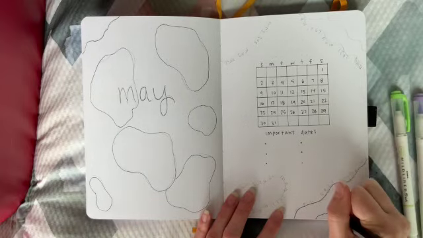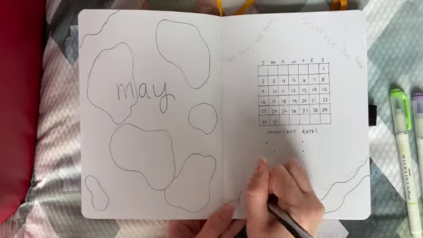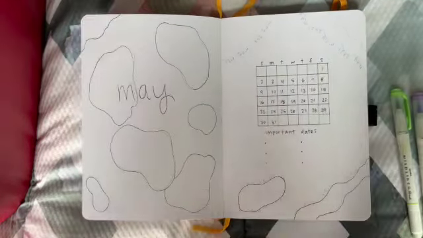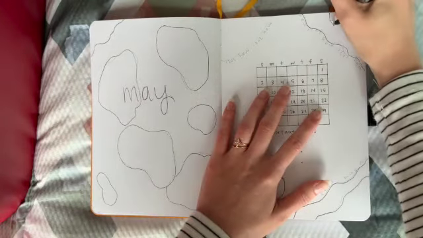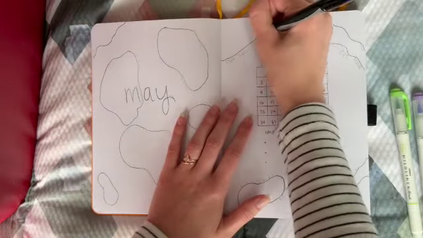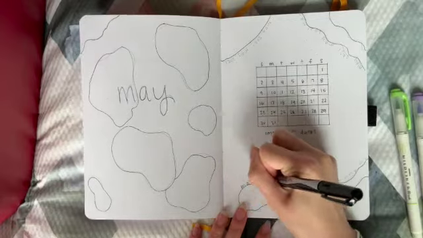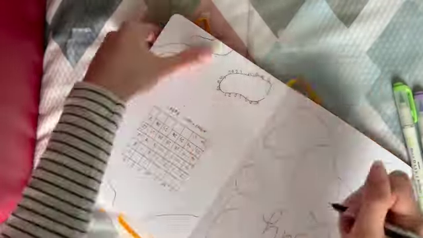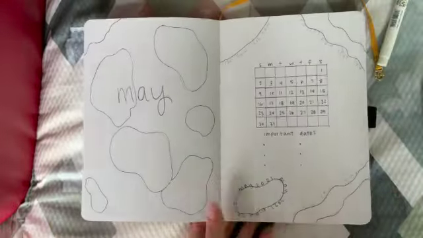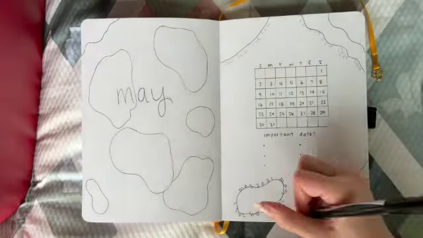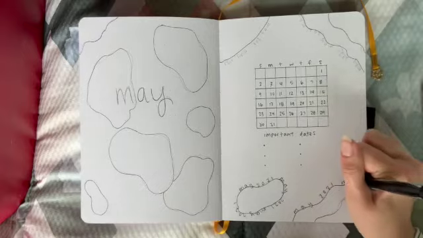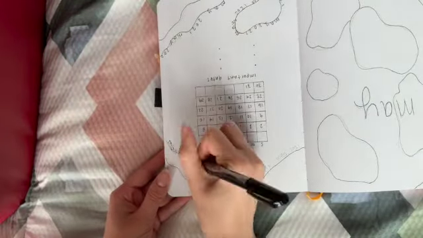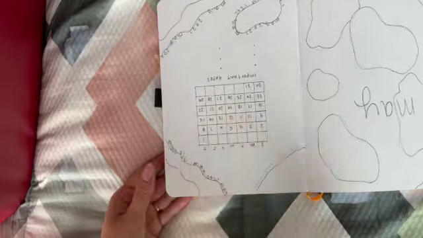And what I'll put in there is like if there's anybody's birthday or, you know, a big event, if I'm going on vacation or something, then I'll put it right there on those important dates, but I don't really write much other around that. And then right now I'm just writing out May 2021 around the little squiggly blobs that I made.